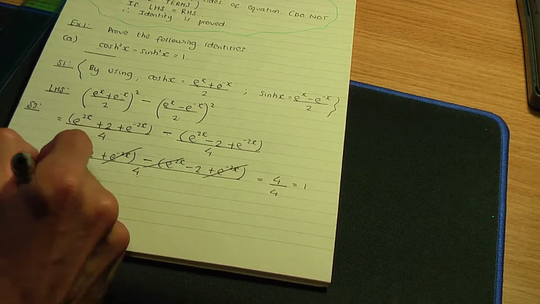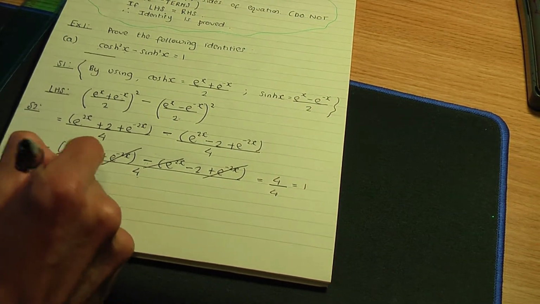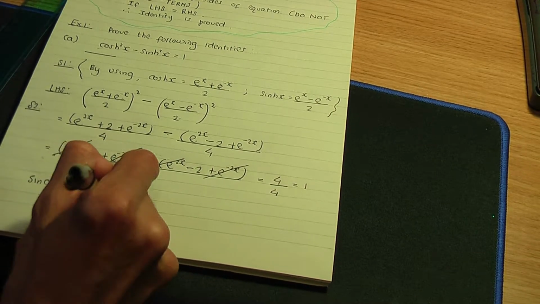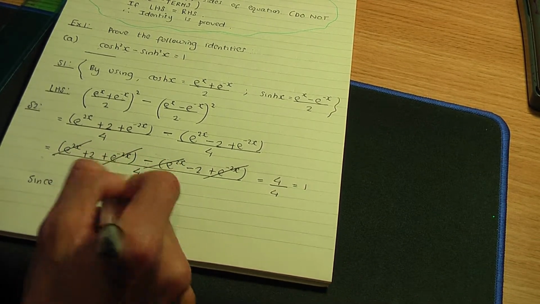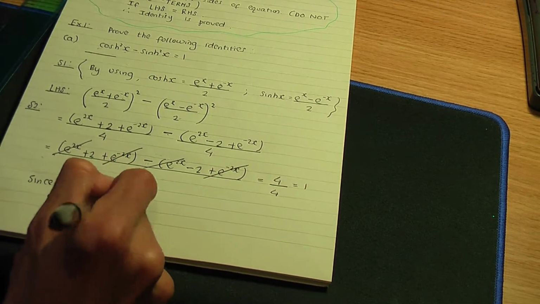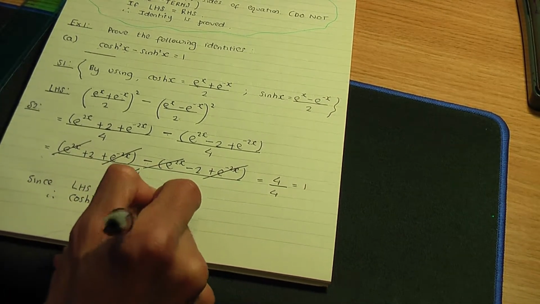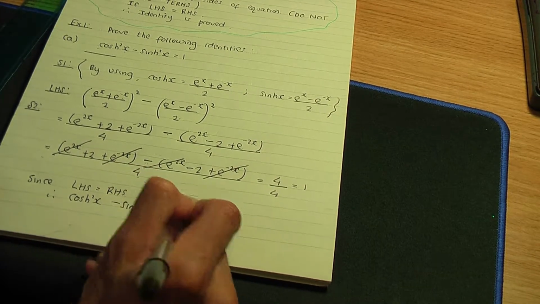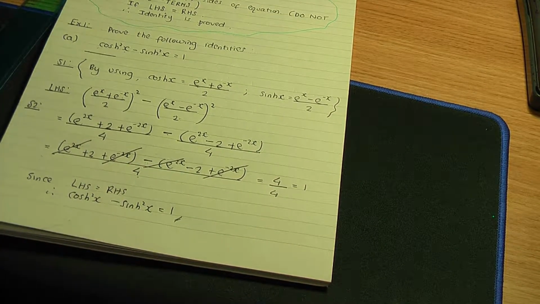To conclude, since left hand side is equal to right hand side, therefore hyperbolic cos squared x minus hyperbolic sine squared x is indeed 1. So that concludes the proof.